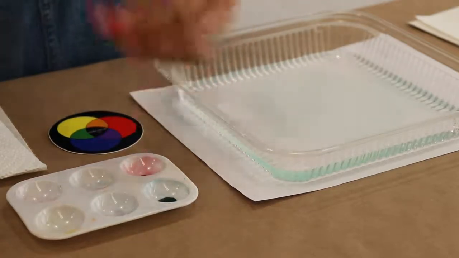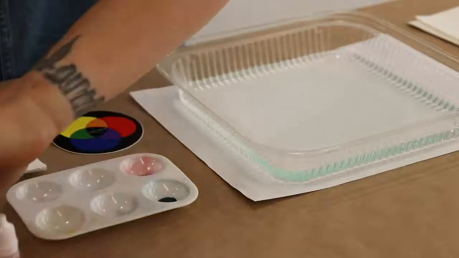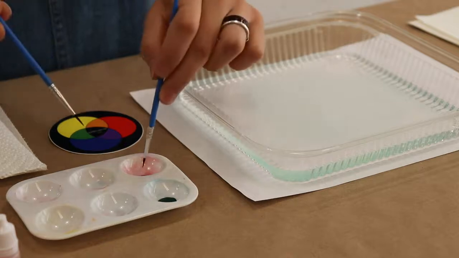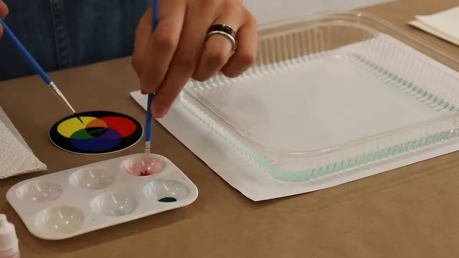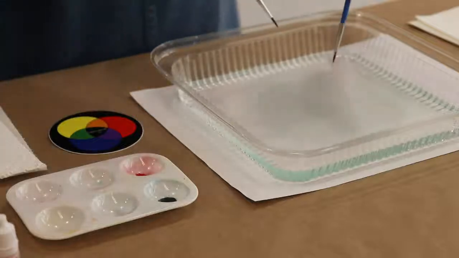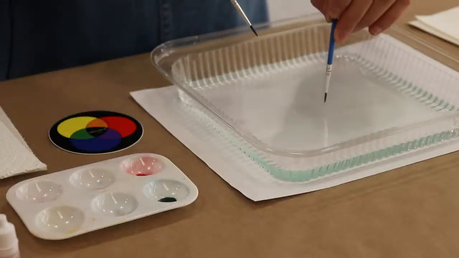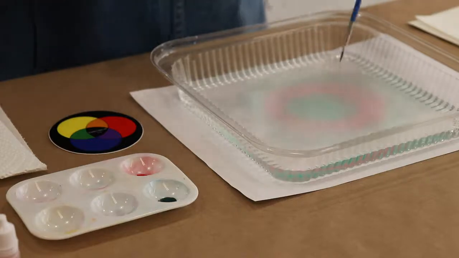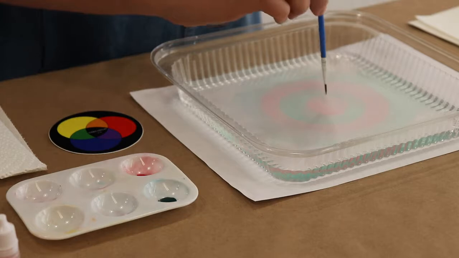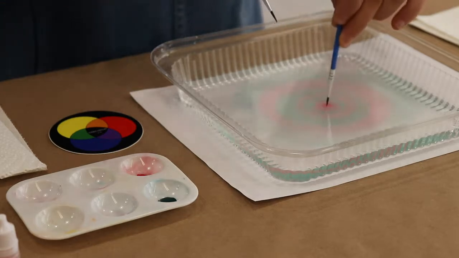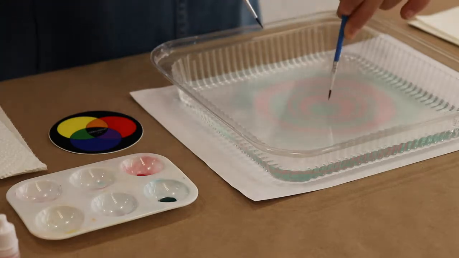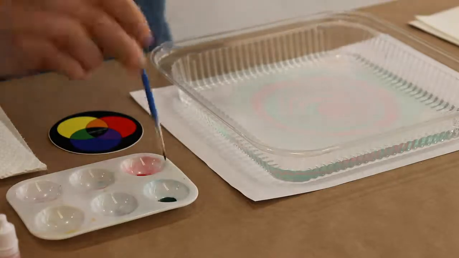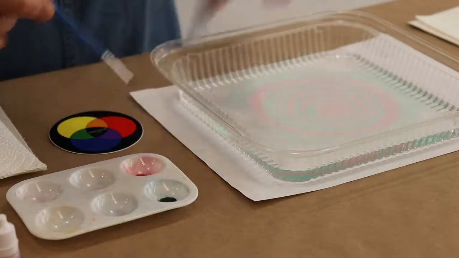Again, a little bit goes a long way. 2 drops of red. Make sure you designate one brush for one color and one brush for another, so you don't get them confused and make brown. So I will dip my red on the water. There we go. Red is really effective in spreading. It doesn't take a lot of paint. You can just go back and forth and you'll know when you need more, but you don't need to reapply paint every time. So I'm putting my green brush back in the green, red.